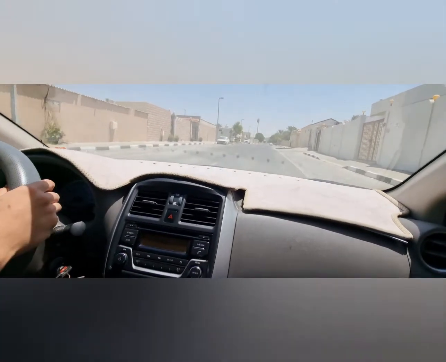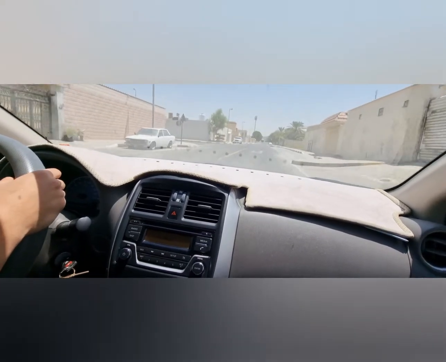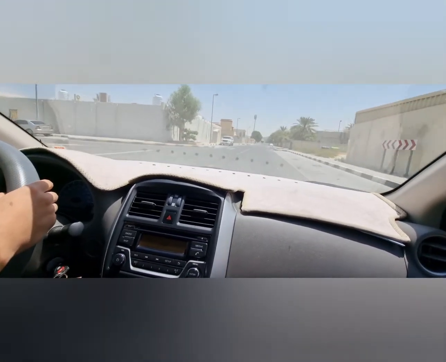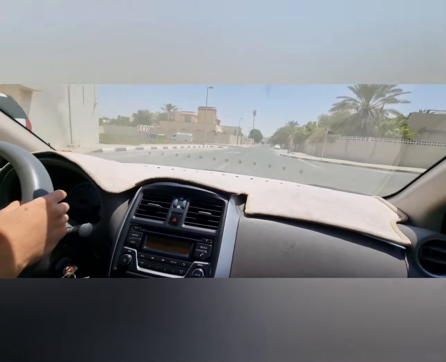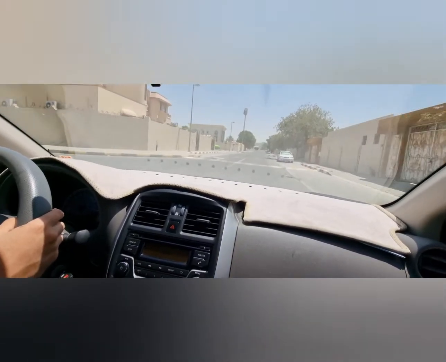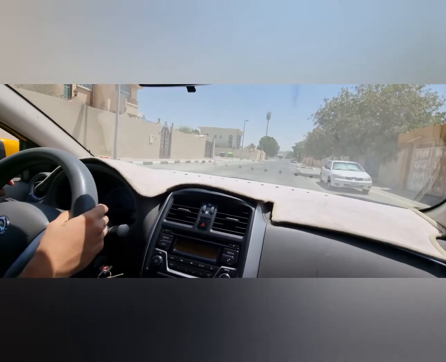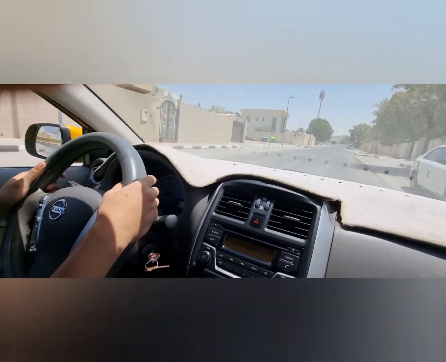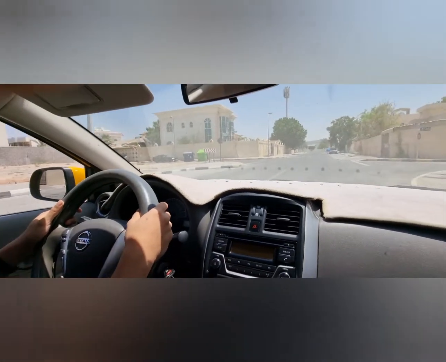Just loosen up, no? It's easy to turn it. It will rotate by itself. Just maintain your speed at 20 when you are turning left. Because if you don't put in speed, the steering wheel will not rotate back. Okay? If the steering wheel doesn't turn back by itself, you just help it a little bit, then accelerate, then you let go. That's the technique. Okay?